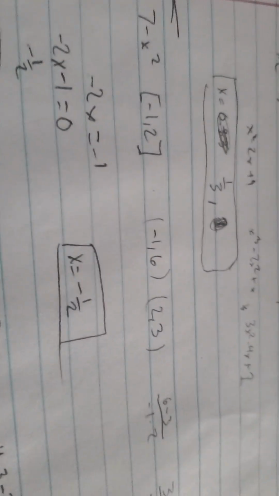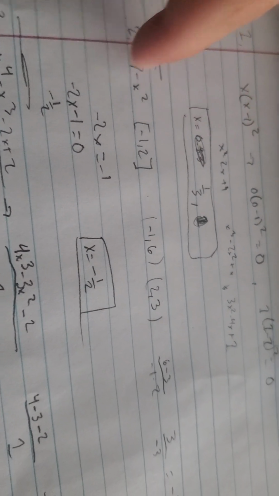And then 6 minus 3 over -1 minus 2, that gets 3 over -3, because it's y2 minus y1 over x2 minus x1. And that gives us -1. So we have to find where the slope is -1. The derivative of 7 minus x squared is -2x.